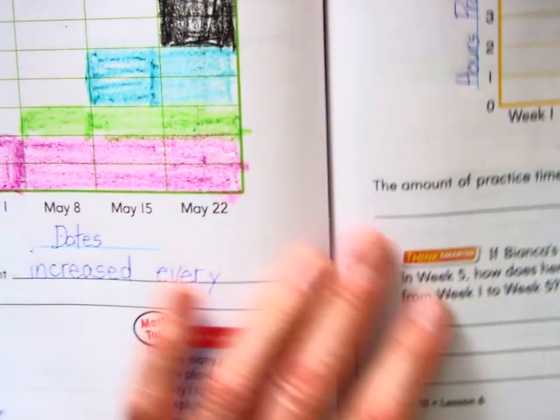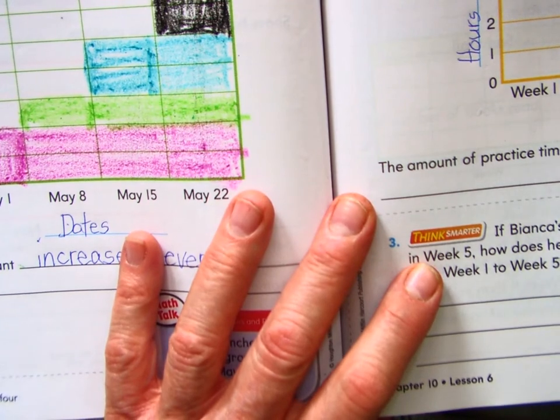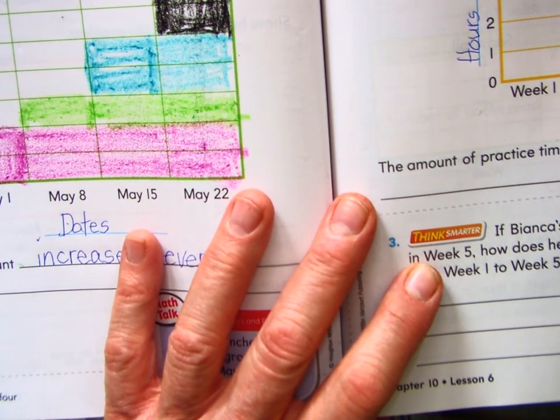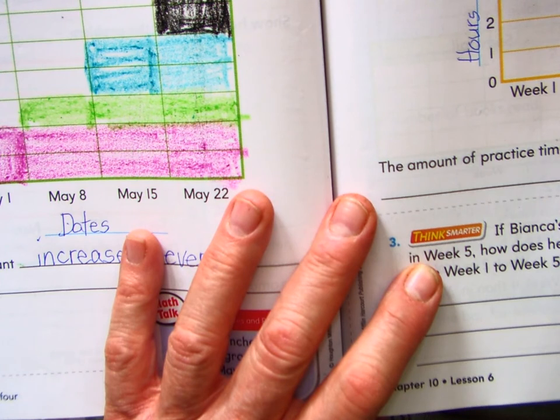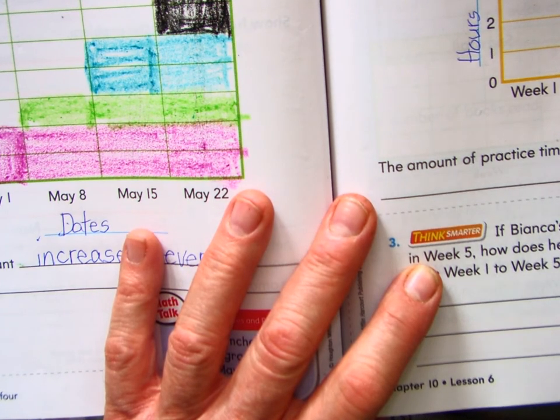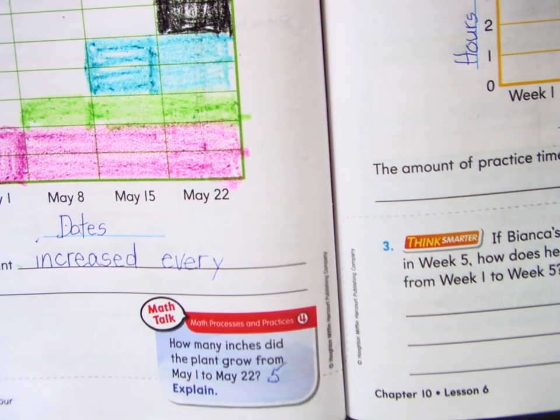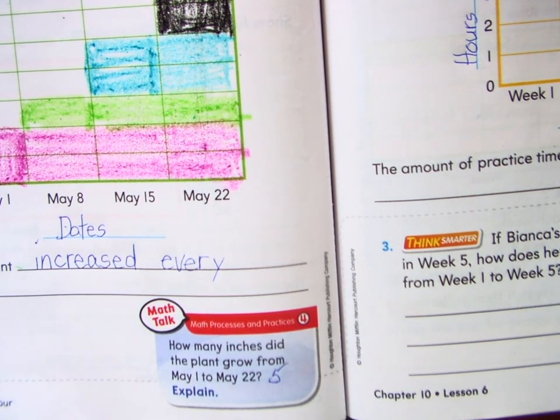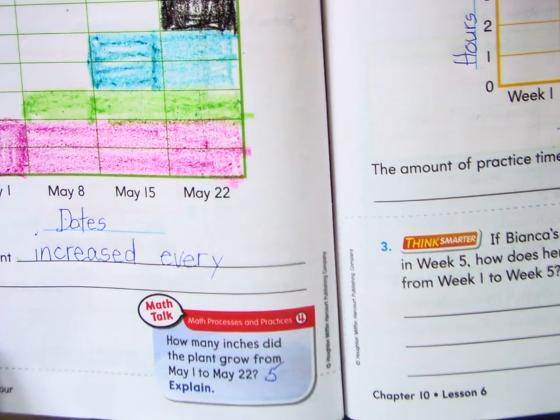Here we go. Here are the different weeks. So we're just going to put weeks. Week 1, week 2, week 3, week 4. Weeks. Now we got to put our data. Let's start with week 1.